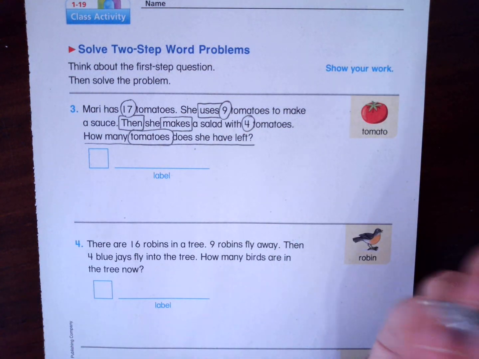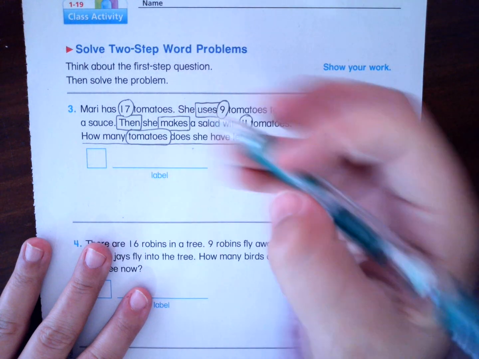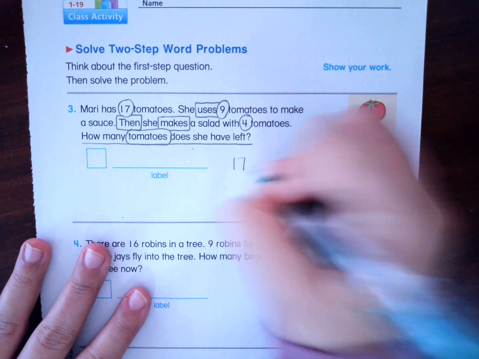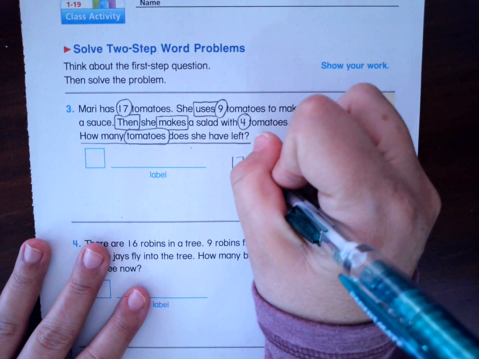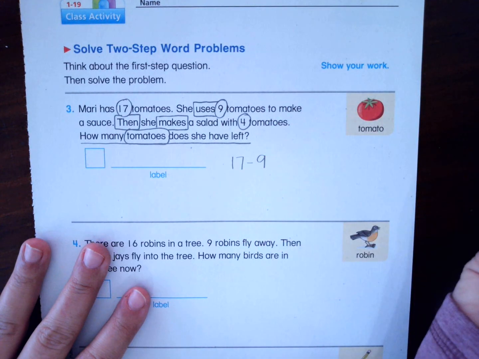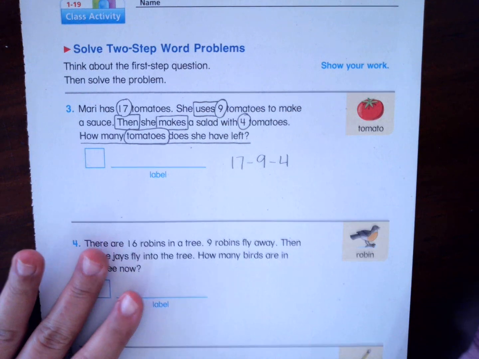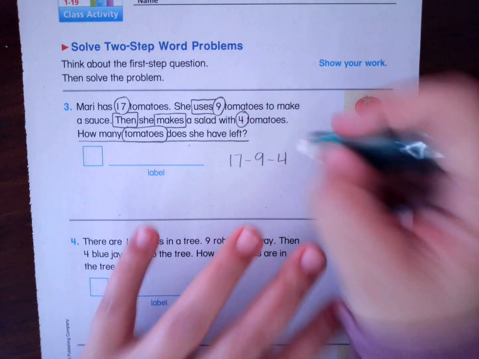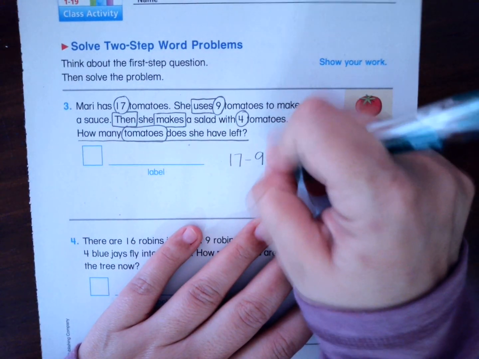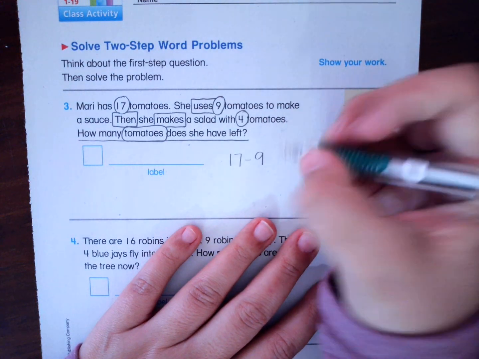So my first equation, I'm going to start with my 17. I know she uses 9. Can I do this right now? No way. We do not solve subtraction equations like that. Remember, this is a 2-step problem.